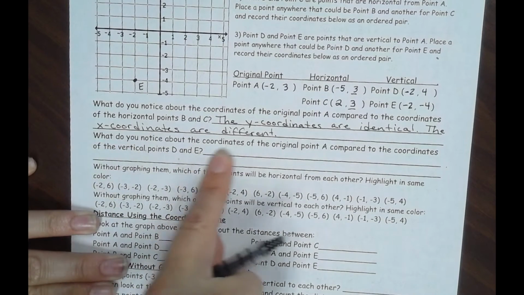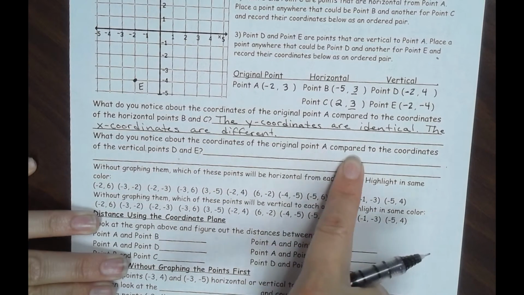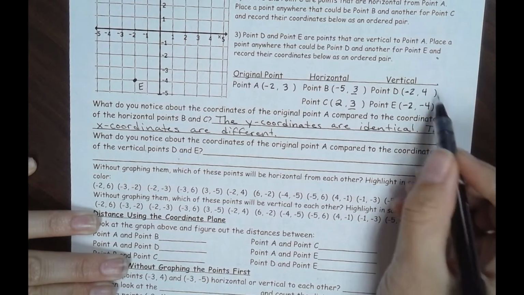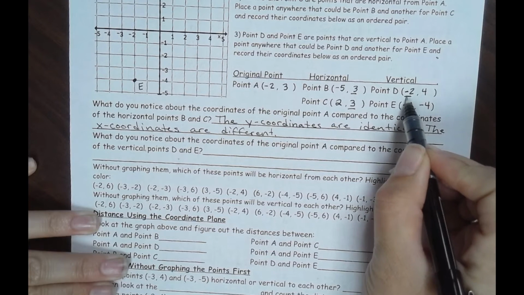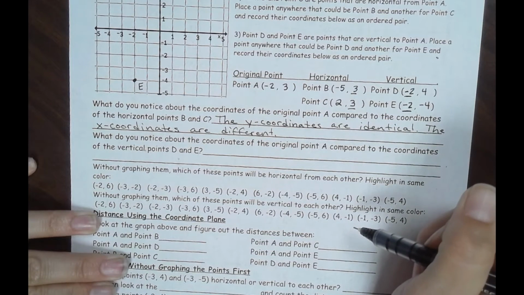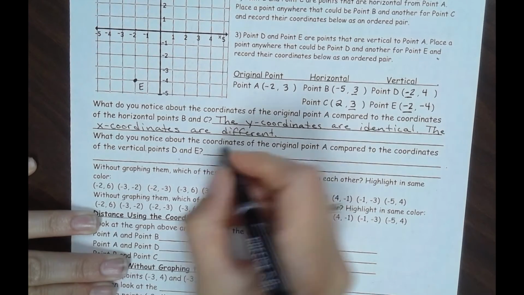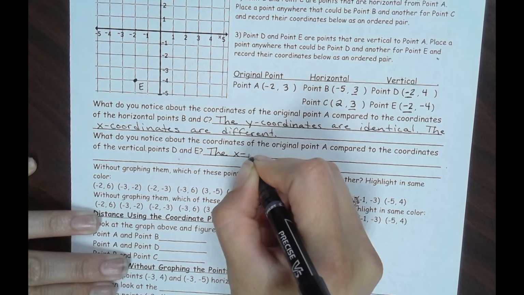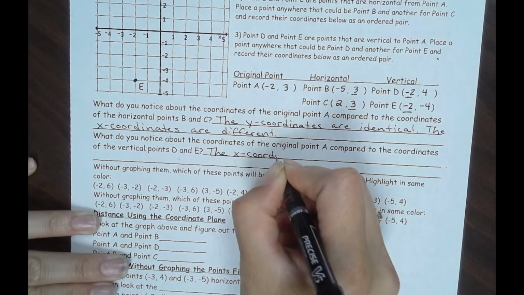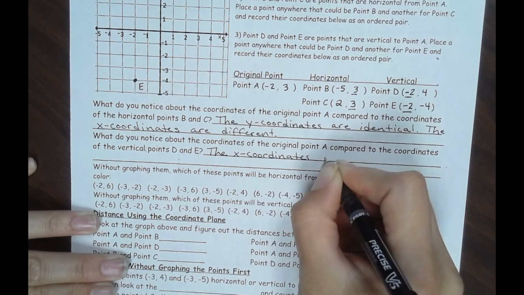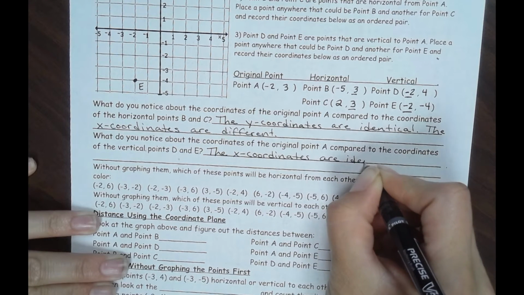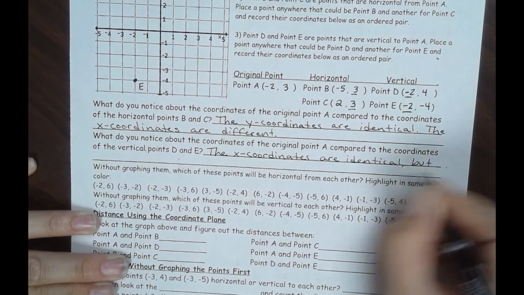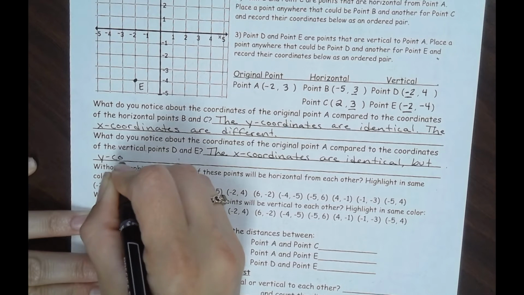What do you notice about the coordinates of the original point A compared to the coordinates of the vertical points D and E? If I look at these, notice that my x coordinates are exactly the same. My y coordinates are different. So the x coordinates are identical, but the y coordinates are different.